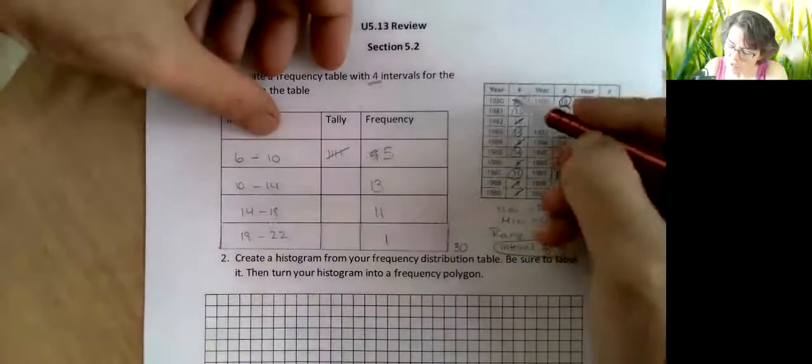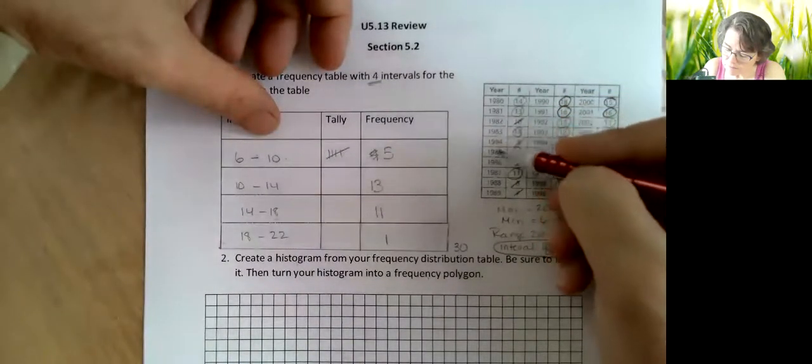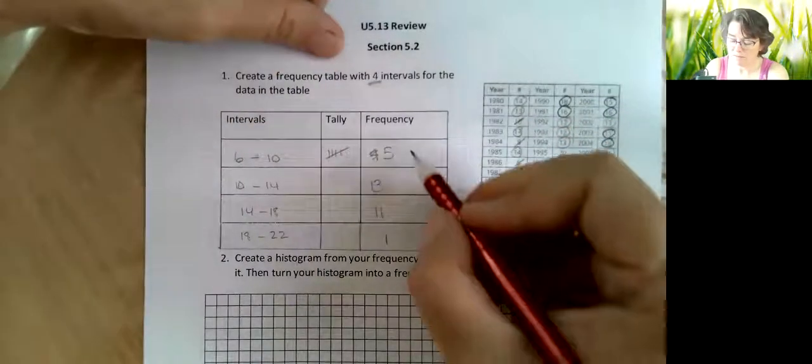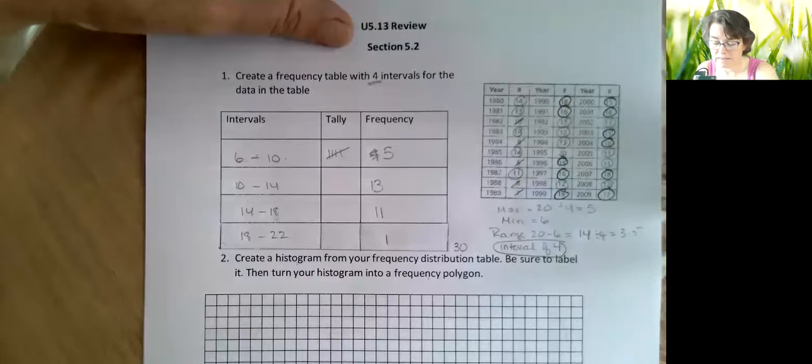And we had 10 years times 2 rows. Okay, so now we have our frequency, and I'm very comfortable with that.